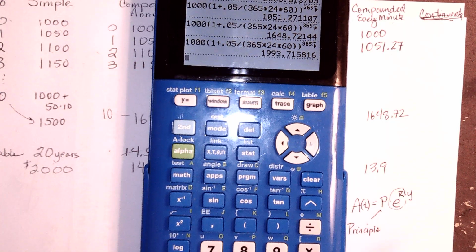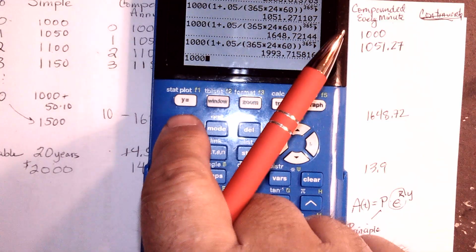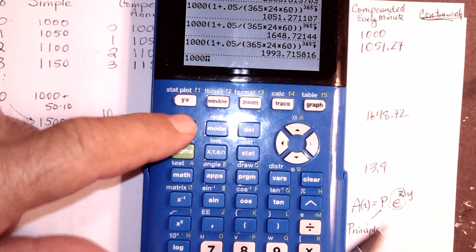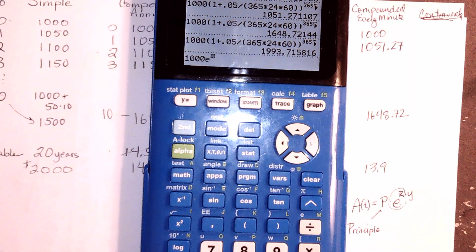So let's do compounded continuously for our $1,000. And there's also an e down here, e to some power. Now we could do this and then say to the power, but it has it already set up, so I'm just going to use that one. Second, e to the interest rate, 0.05 in decimal form, times the number of years.